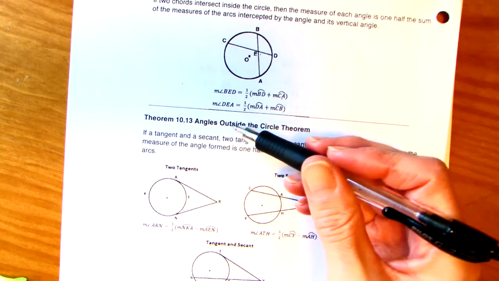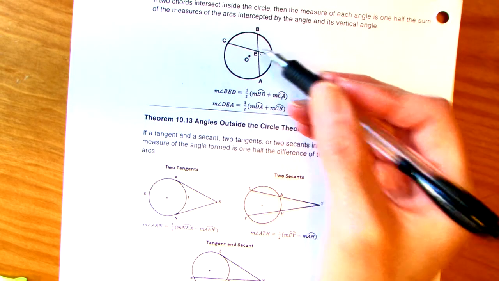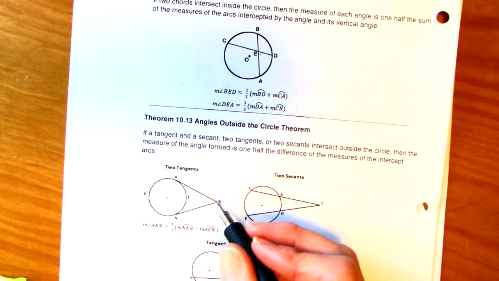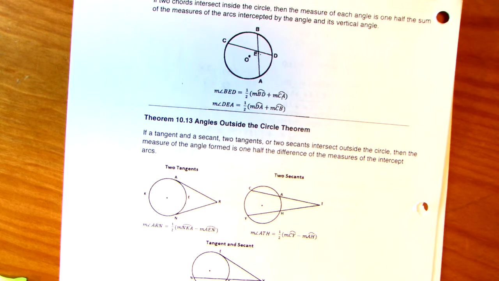How about 10.13? Angles outside. Okay, notice how this angle intersected inside. Now we have outside. This one is formed by two tangents. This one's formed by two secants. And this one is a tangent and a secant. And you're going to notice that all their formulas are very similar.